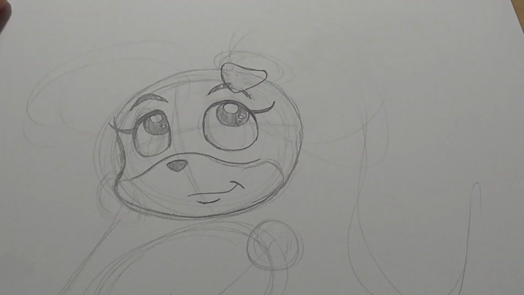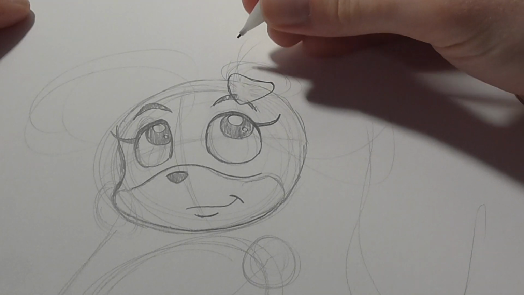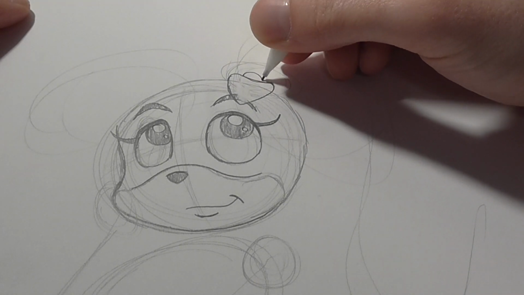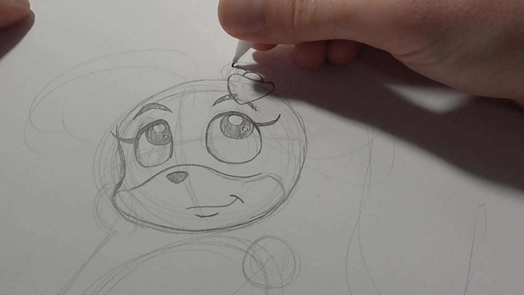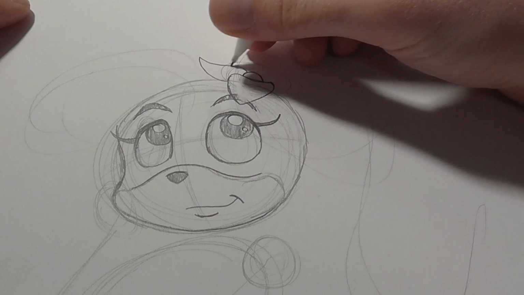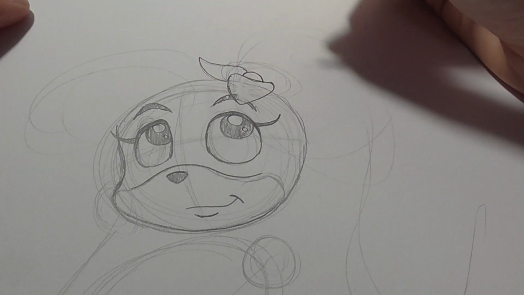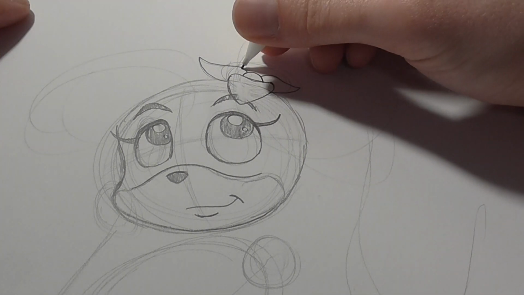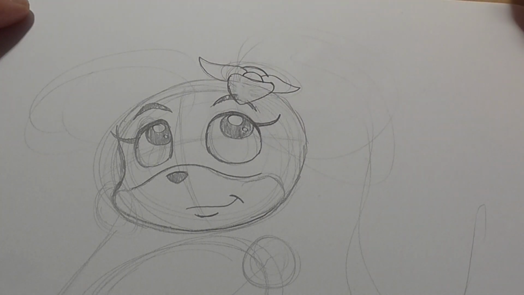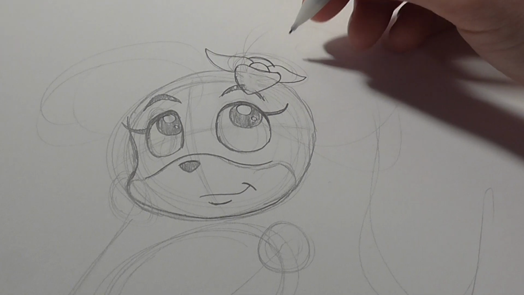I'm going to zoom in a little bit more. And then right here, what we're going to do is get a nice little half circle. And then here we're going to go out and go into almost like a teardrop shape, like that. And then another one right here like that. And then we'll get a nice little bump right there. And that pretty much finishes off the flower there.